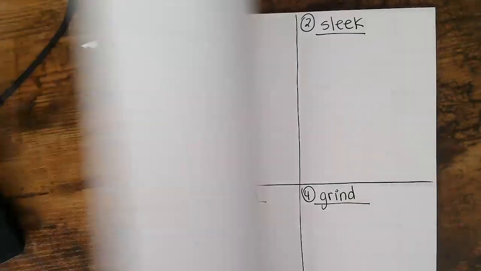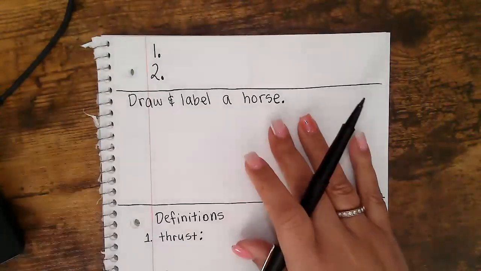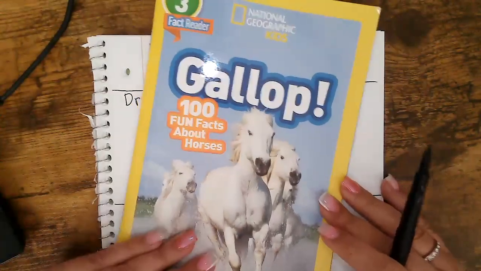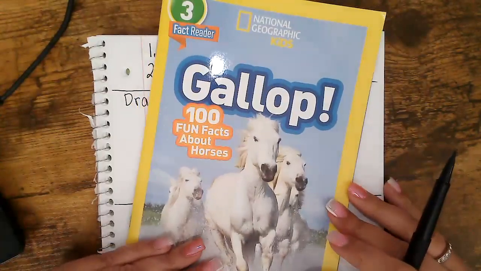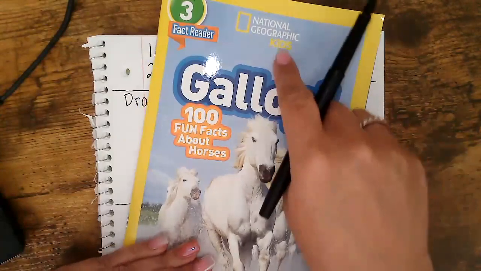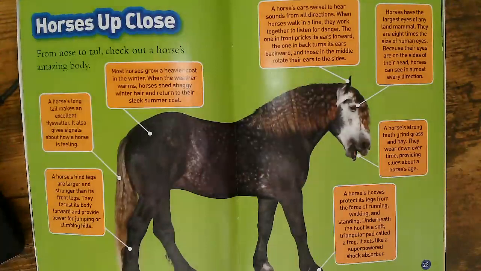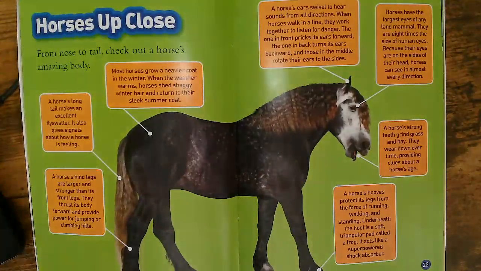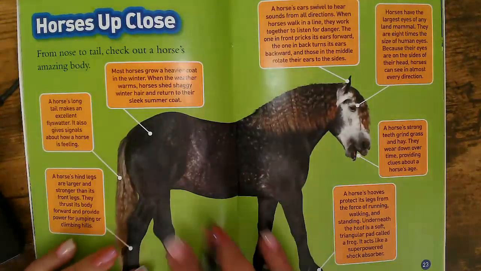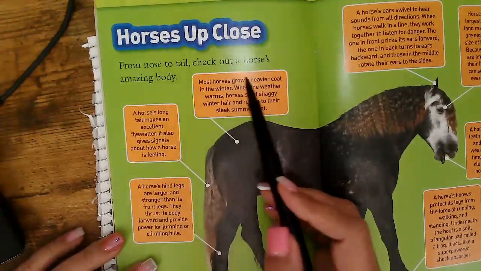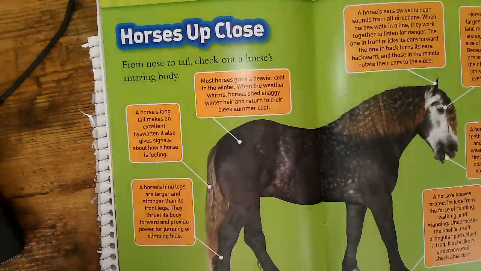Excellent. So let's get started. We are going to talk about horses today. This book is called Gallop. It's 100 fun facts about horses, National Geographic Kids, and we're going to focus on this page. Look at this horse. It's amazing. All right, so it says horses up close. From nose to tail, check out a horse's amazing body.